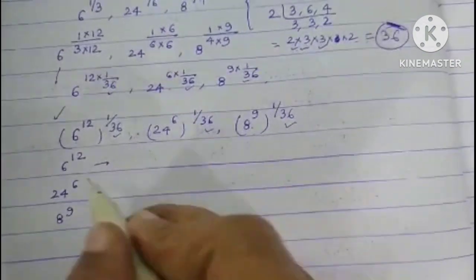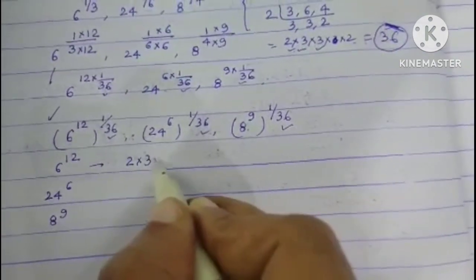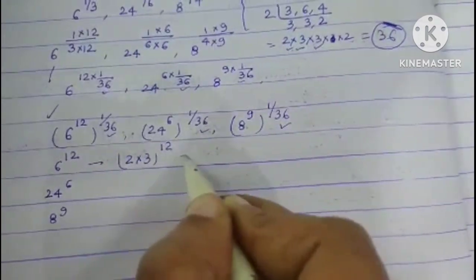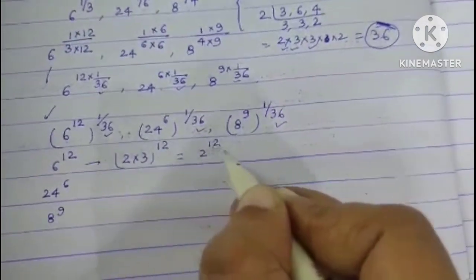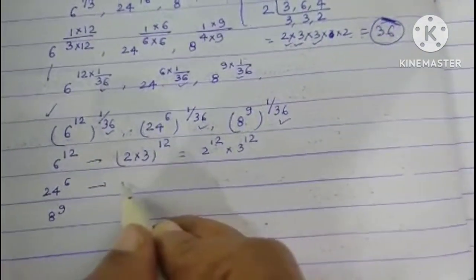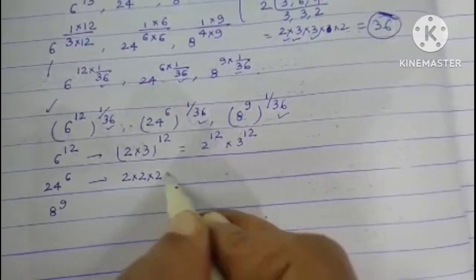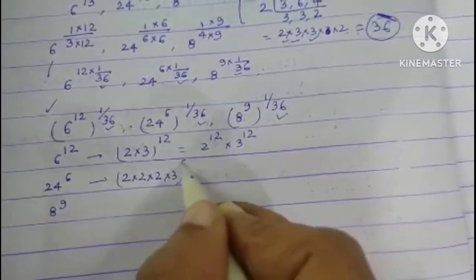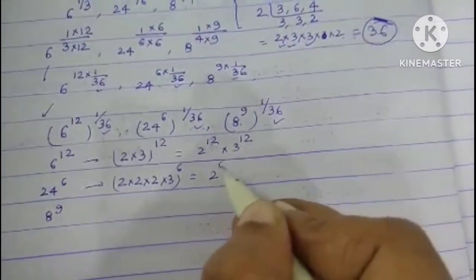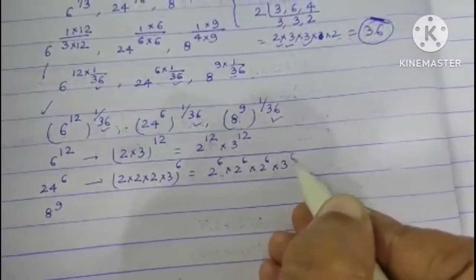So directly this also you cannot do, so let's factorize it. 6 is 2 into 3, so 6 to the power 12 is 2 to the power 12 into 3 to the power 12. Okay, this one, 24 is 2 to the power 3 into 3, so 24 to the power 6 is 2 to the power 18 into 3 to the power 6, that is equal to 2 to the power 6, 2 to the power 6, 2 to the power 6 into 3 to the power 6.